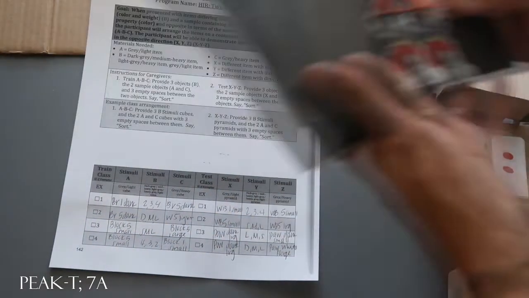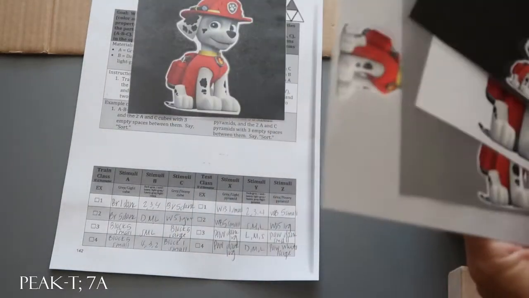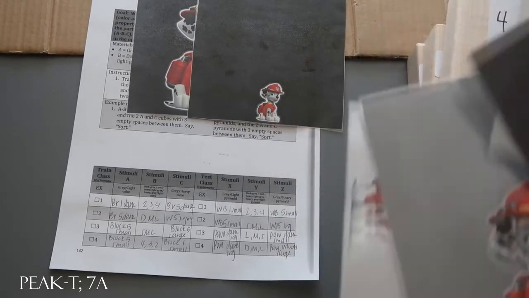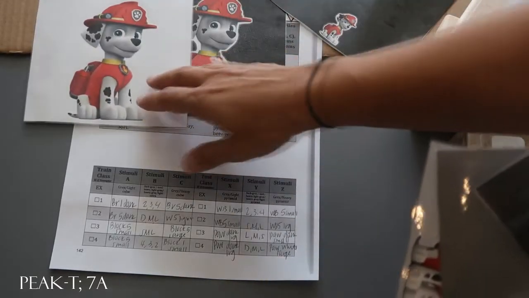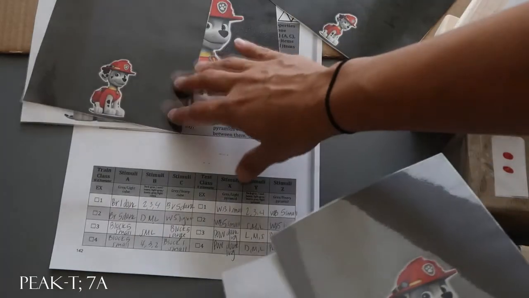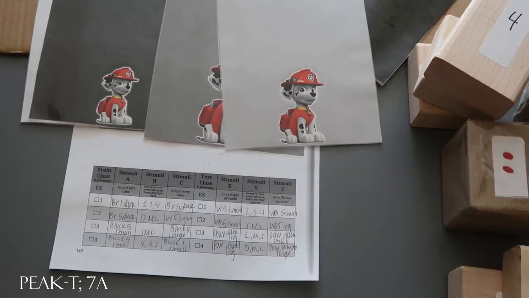And then the last set involves Paw Patrol characters. So we have a large Marshall on a black page, a teeny tiny Marshall on the same color, another large one that matches the dark as far as size goes, and then the next shade with various sizes. So that would involve the test class 3 and 4.